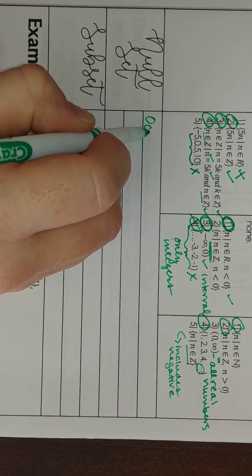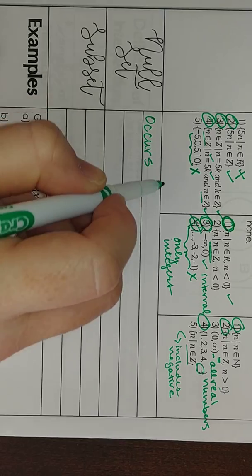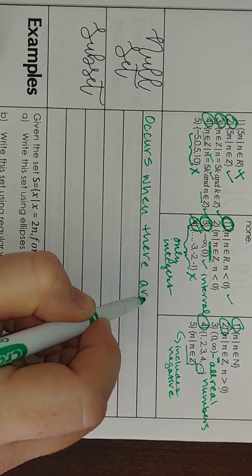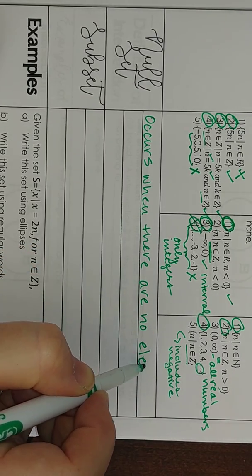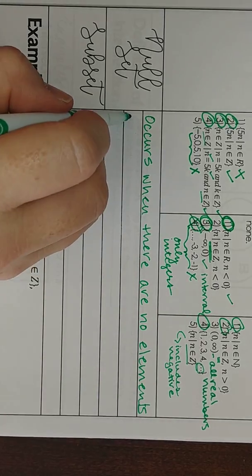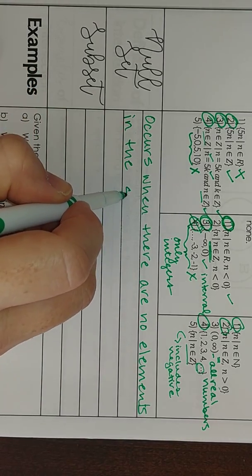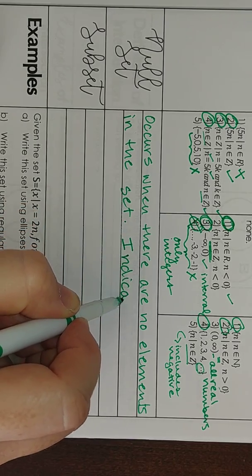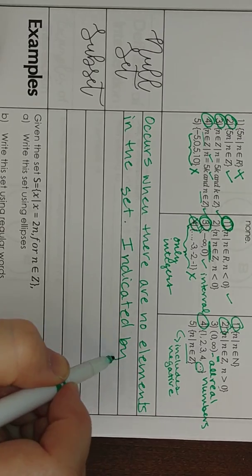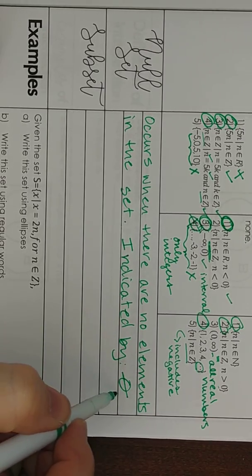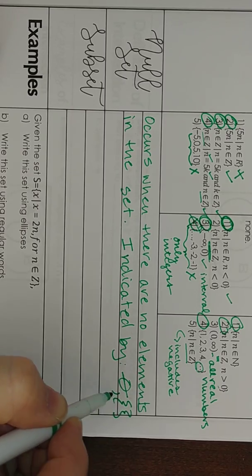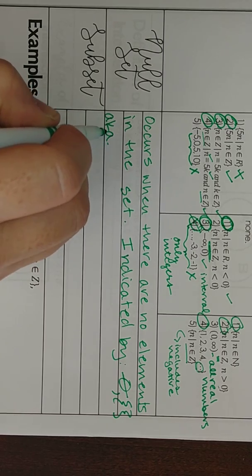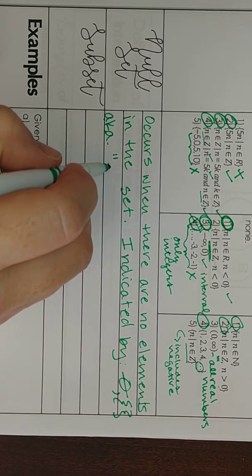Null set occurs when there are no elements in the set. It's usually denoted by this symbol of a 0 with a slash through it, or it can be indicated by a set of braces with nothing inside. It's also known as the empty set.